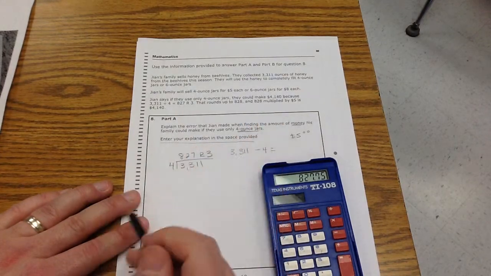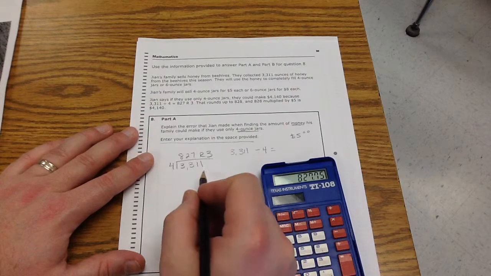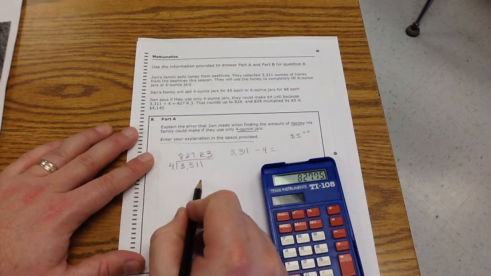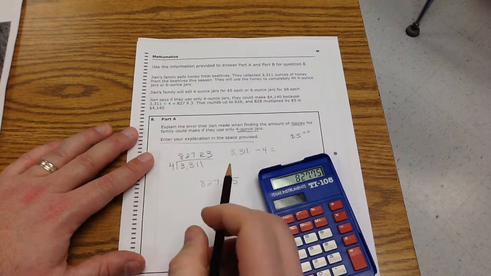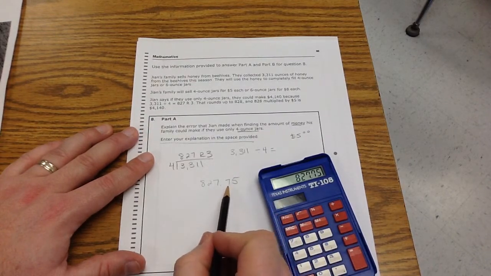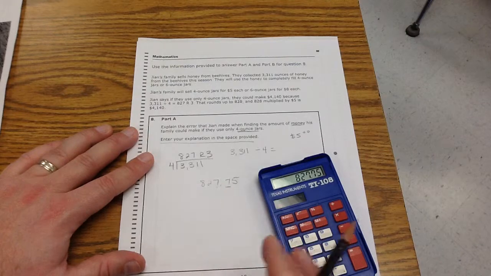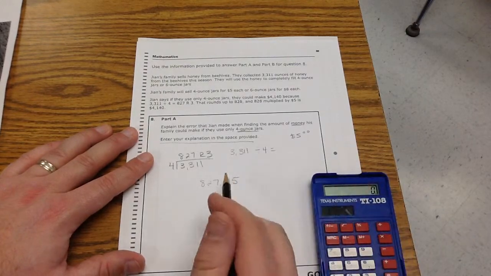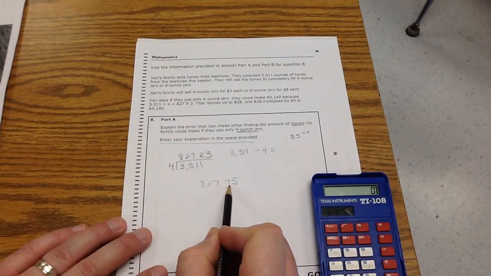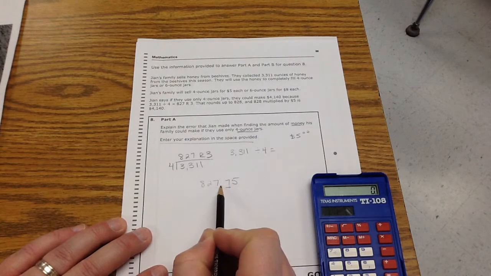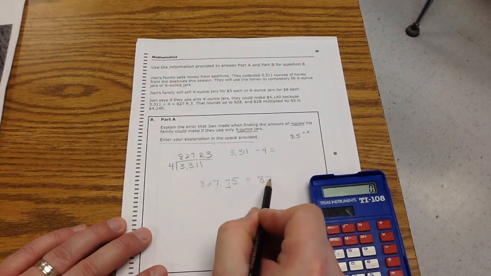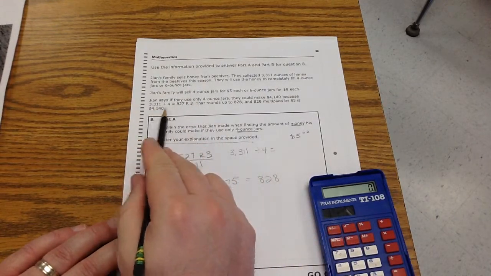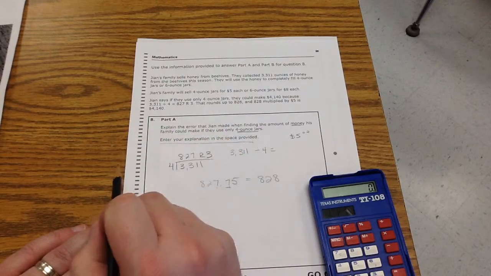And then he multiplied by 5. Well, because we have the number here that says 827 and 75 hundredths, we're going to look at this number to see if we round up. Remember from our learning earlier that if the number is 5 or above, we give the number a shove. Because this number is 7, that means that I can shove this number up. That gives me 828. So far, we're good.